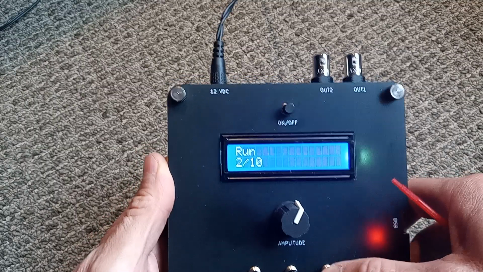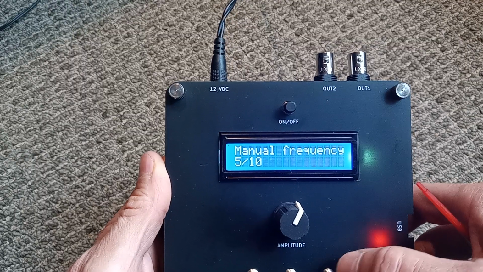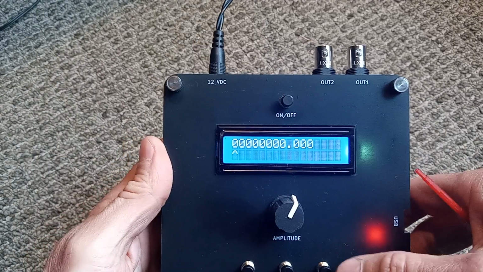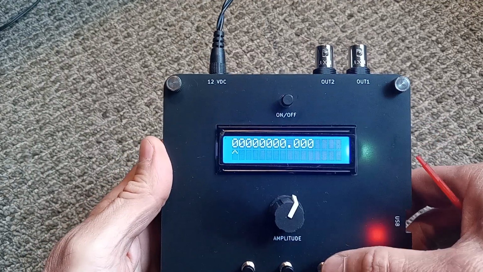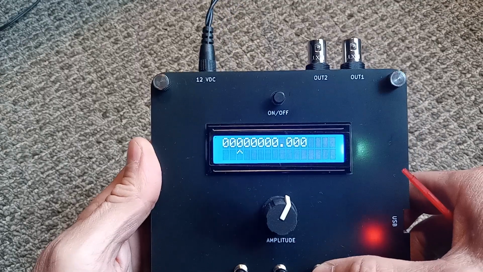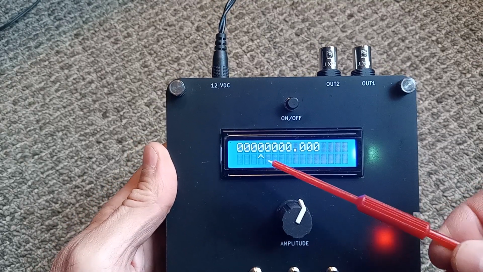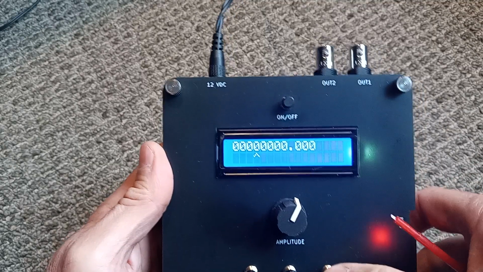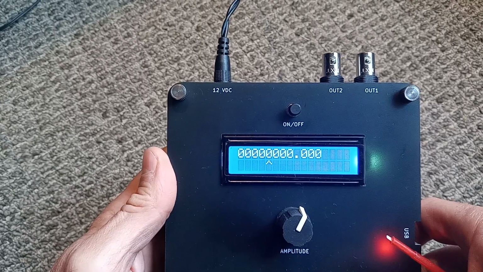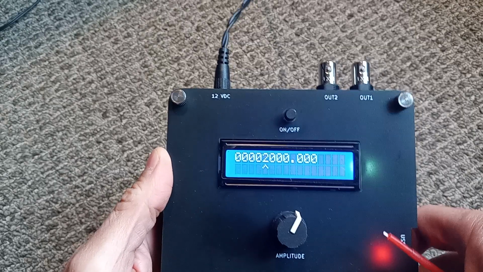Now I'll show you how to enter a single frequency. So I'm in the main menu right now, and I click next until I see manual frequency. Then I click enter. And then it shows you, in this case, all zeros, and you can use the next and previous buttons to scroll. There's a little pointer here that shows you which digit you want to change. So if I wanted to enter 1000, for example, I would place the little pointer where the 1 should be, and I click enter, and then I can use previous and next to change that number.